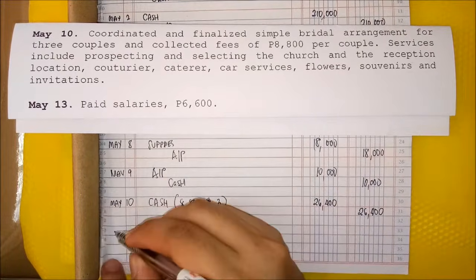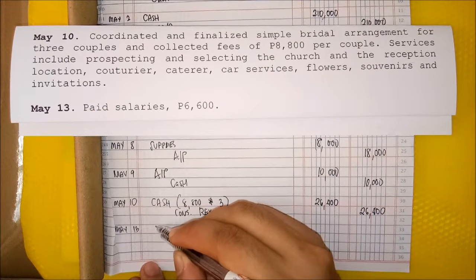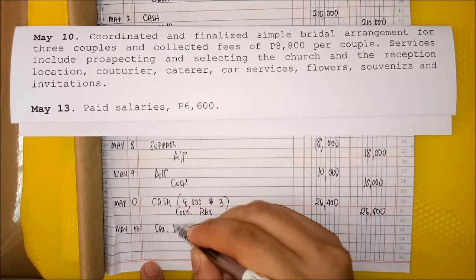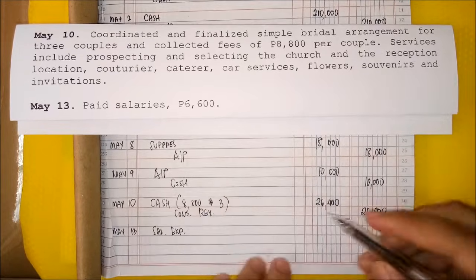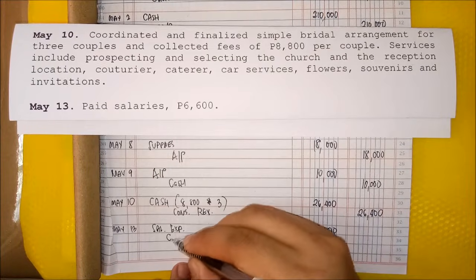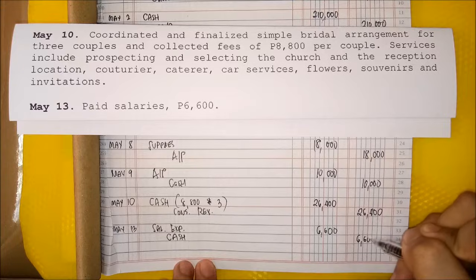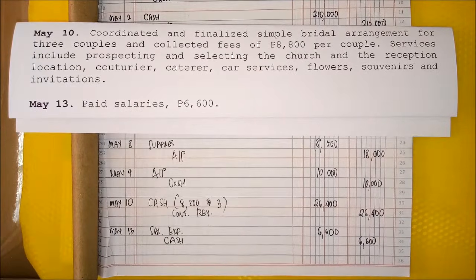May 13, paid salaries, debit, salaries expense, 6,600, credit, cash, 6,600 pesos.